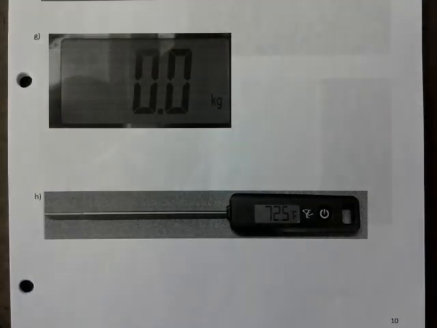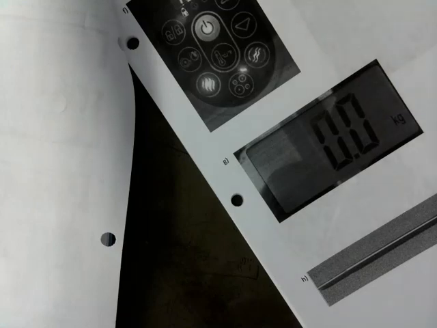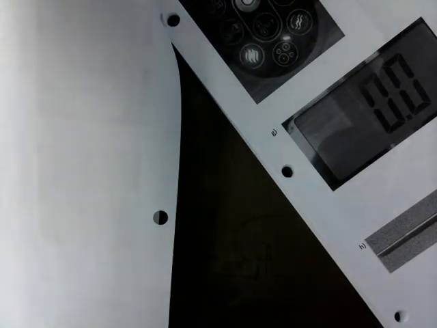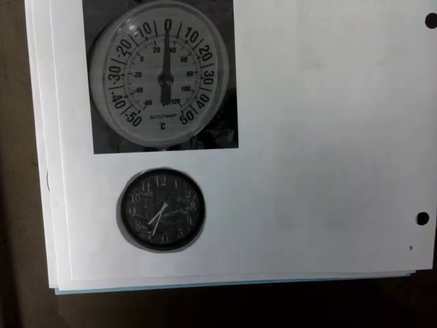There's a clock here somewhere. The last exam had a clock, and students didn't know what to do with it. Here. Let's go to page 9, at the bottom of 9.